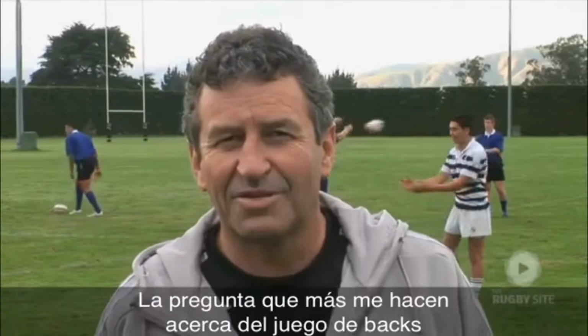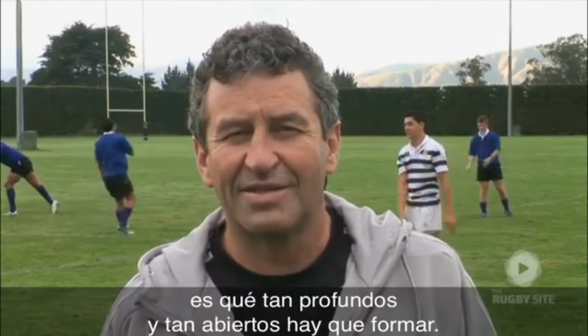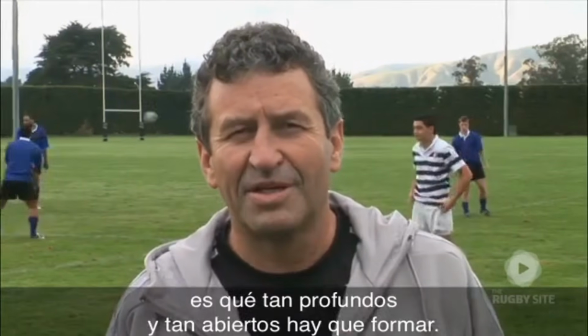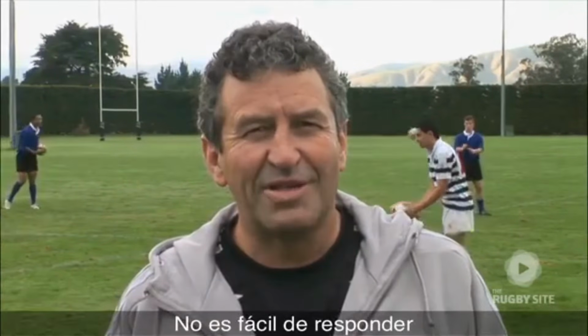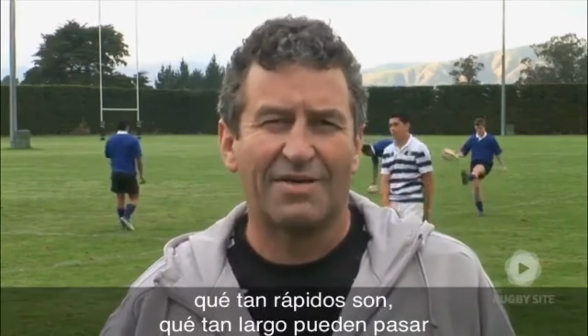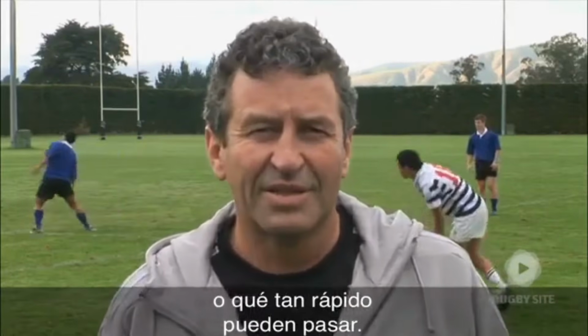The question I get asked most about back play is how deep should the backs stand and how wide should they be? And there's really no easy answer to that because of individual abilities of the backs, how fast they are, how far they can pass, how quickly they can pass.